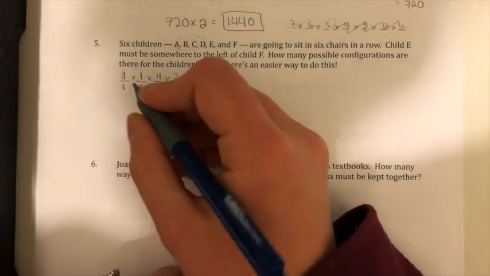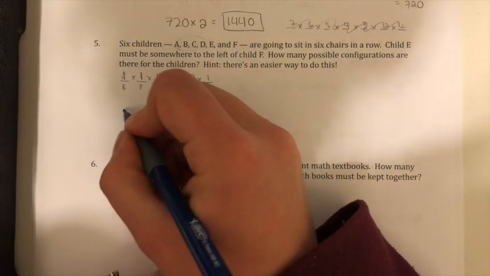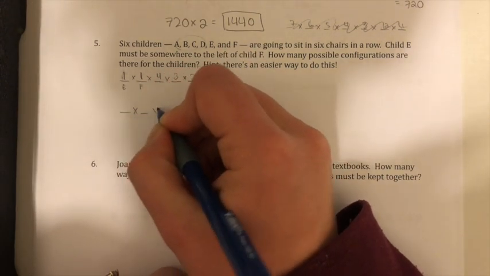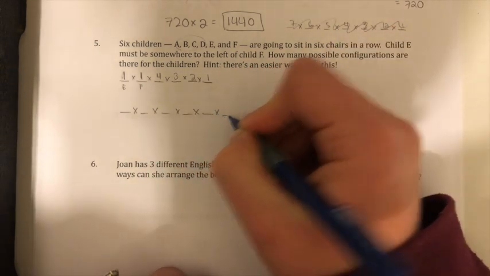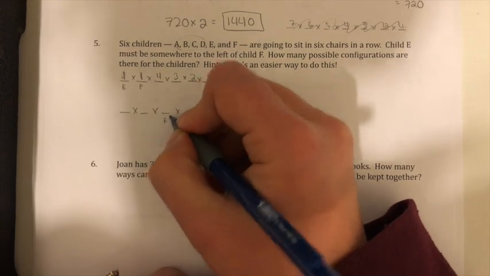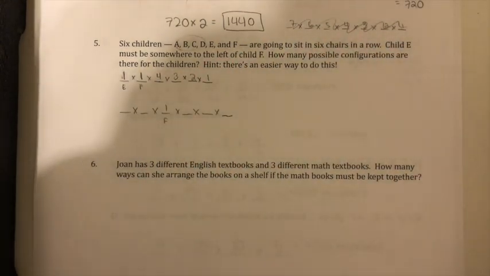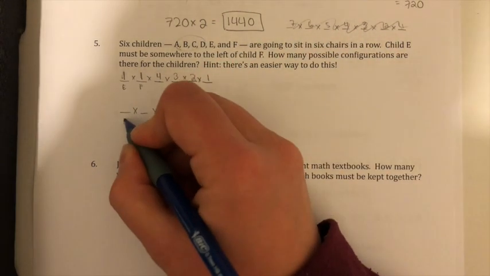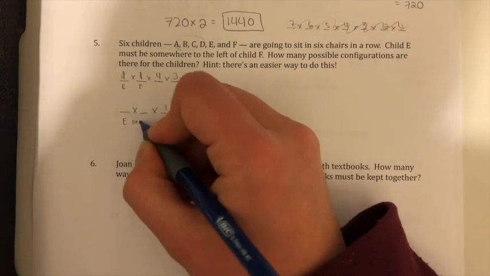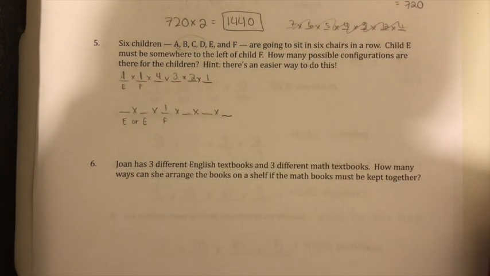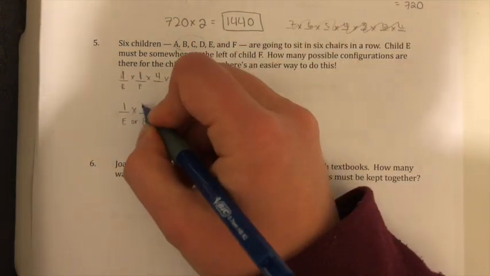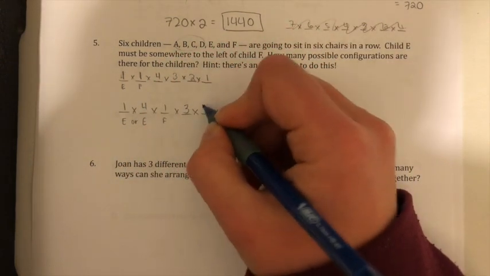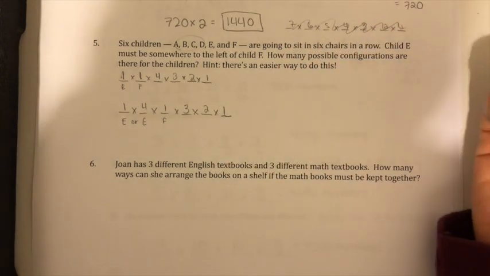But then what if F moves over here? So now we have F here. There's one option for that spot. E could go here, or E could go there. So what if E's here? Then we have 4 options times 3 options times 2 options times 1 option.